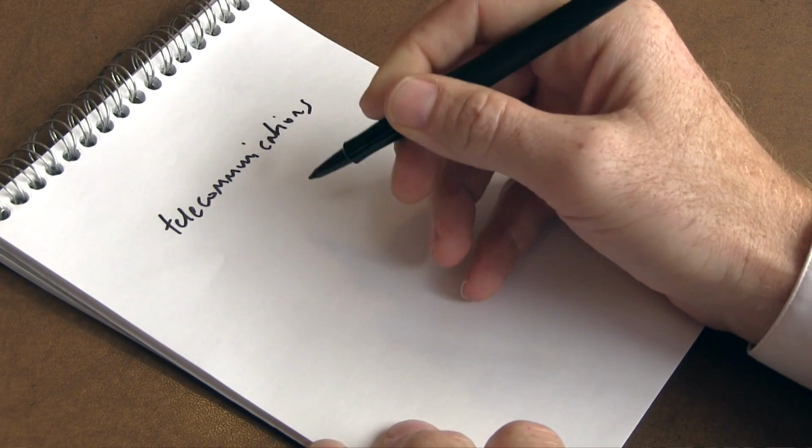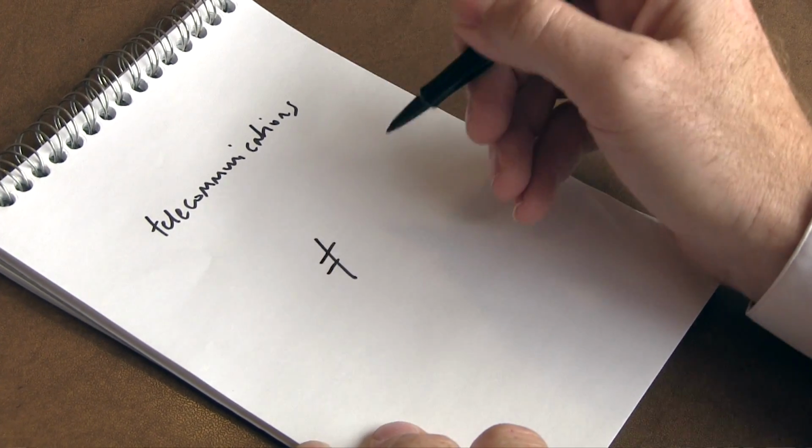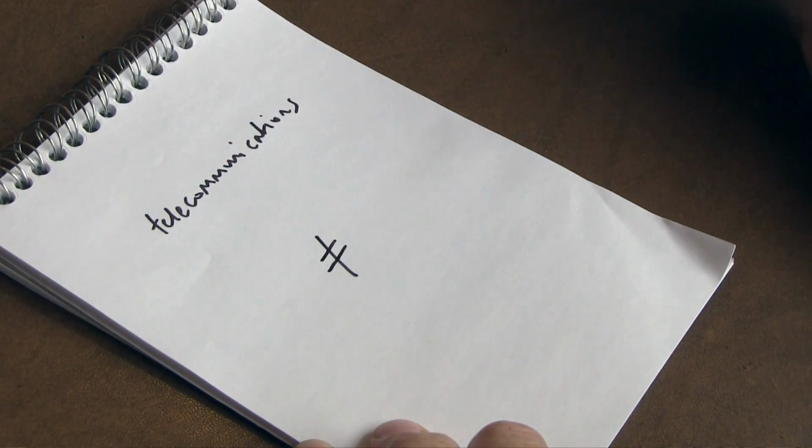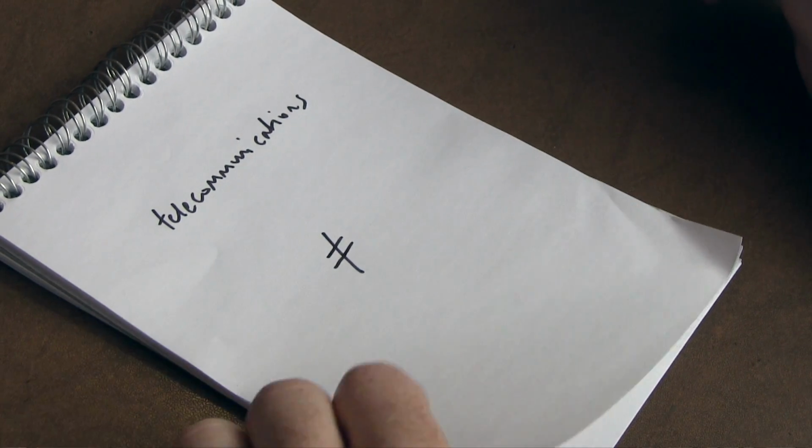And so you come up with a symbol. For example, this symbol here. You could choose any symbol you like, but for me this symbol is an antenna, and therefore telecommunications. And I will use it on that one day for the telecommunications meeting, and then forget it afterwards.